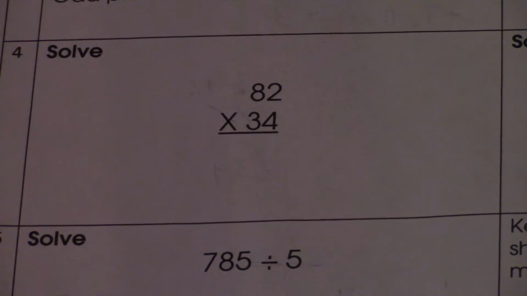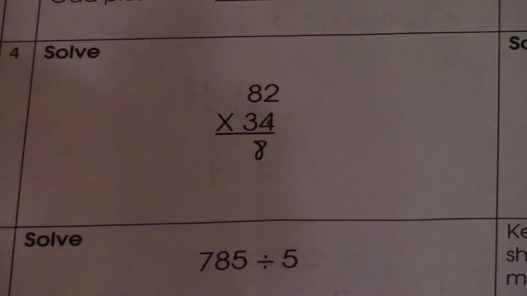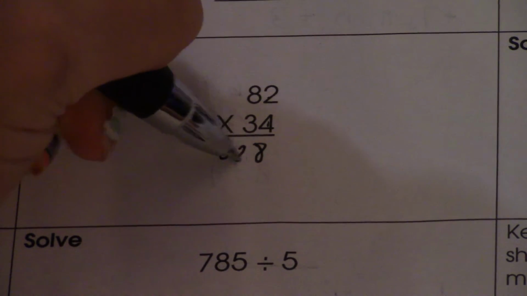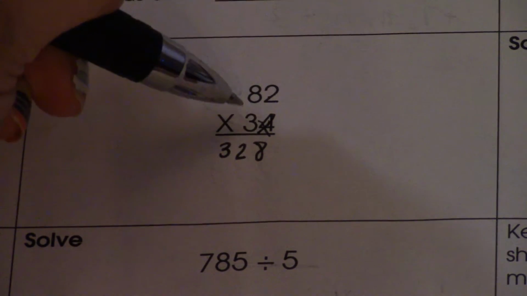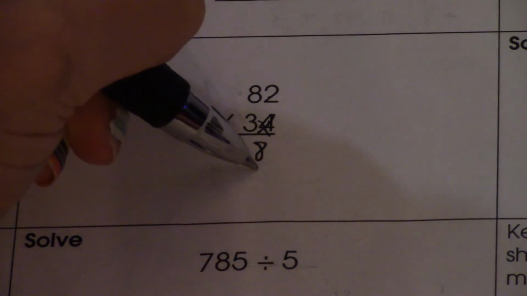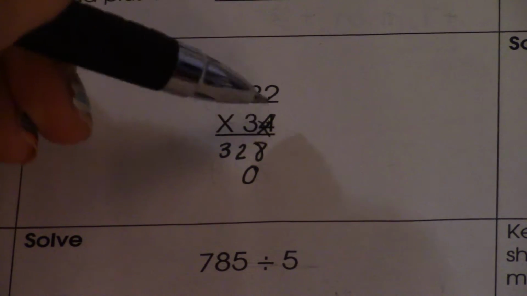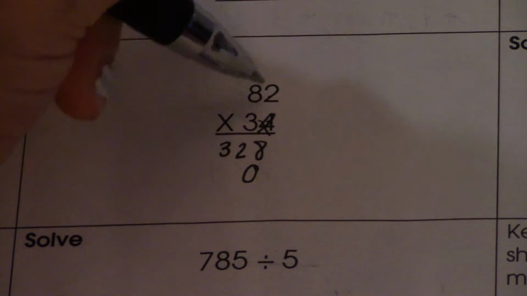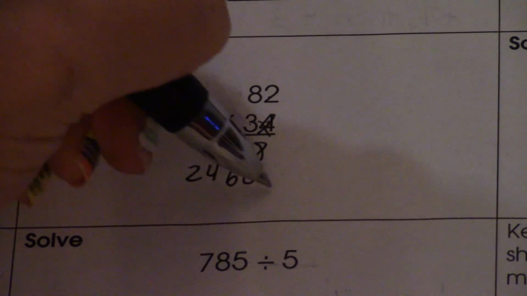Number 4 says solve. 82 times 34. 4 times 2 is 8. 4 times 8 is 32. So I'm done with that one. Now when I'm bringing down my second number, I need to do 0 the hero because he holds my place. And since we need to hold the place where the 4 was in the 1's place, I bring down my 0. 3 times 2 is 6. 3 times 8 is 24.